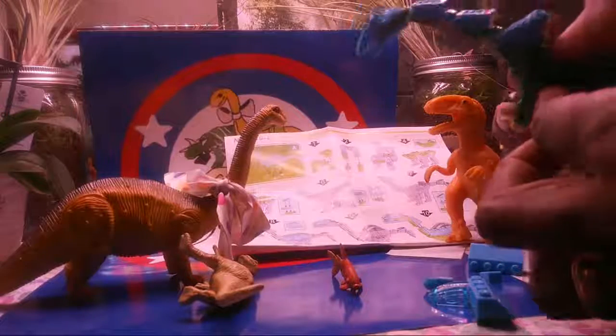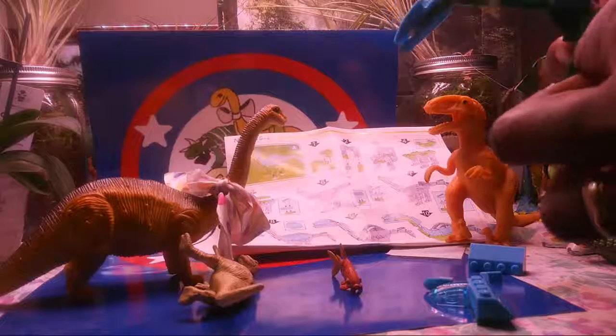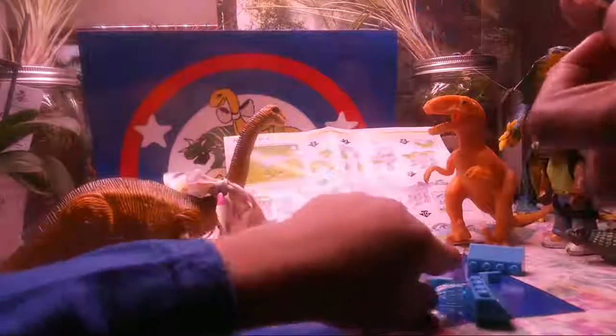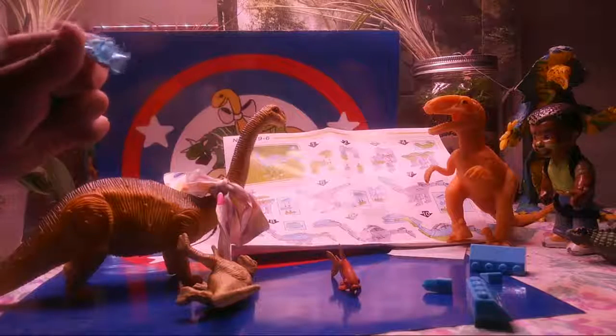So let me just go see if I can find it. I can't find it right now. Maybe there's something I can look for. Maybe I could redo this. Rebuild this a different way.